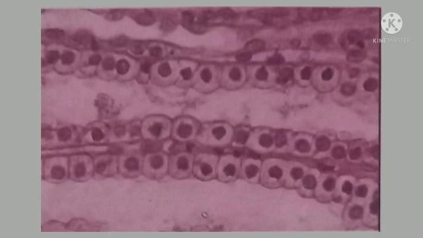Children, see the diagram. How are the cells arranged? Yes, they look like a continuous sheath. Are there any intercellular spaces? No, there are no intercellular spaces. This epithelial tissue is present in the skin, lining of mouth, lining of blood vessels, lung alveoli, and tubules of kidney.